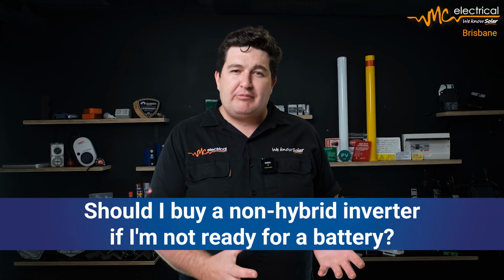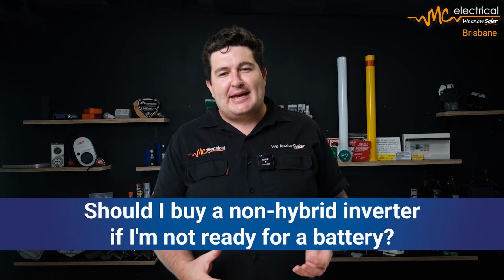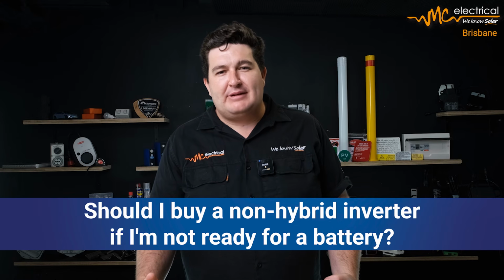If I'm not quite ready to get a battery now, should I buy a non-hybrid? Because the hybrid inverter is only there for if I get a battery. And I would say, well, if you're thinking about a battery even in 3 or 5 years' time, get the hybrid inverter now. It makes adding a battery down the track much cheaper because you're not going to have to replace the inverter, and it makes it much more future-proof as well.